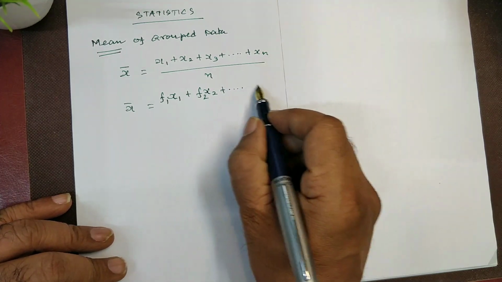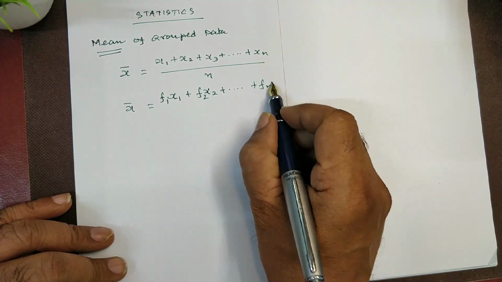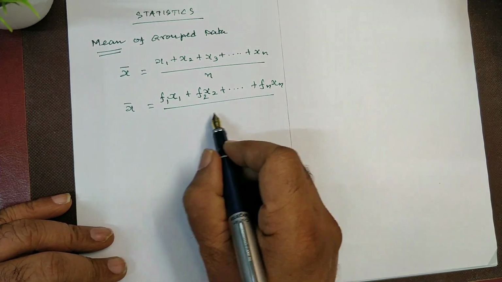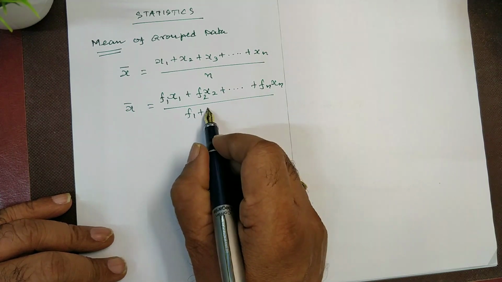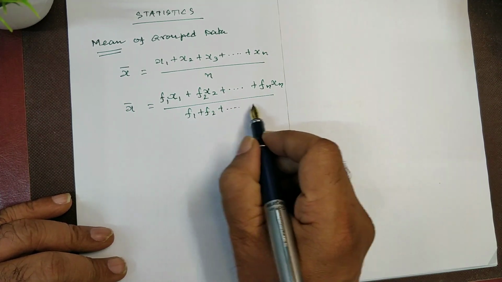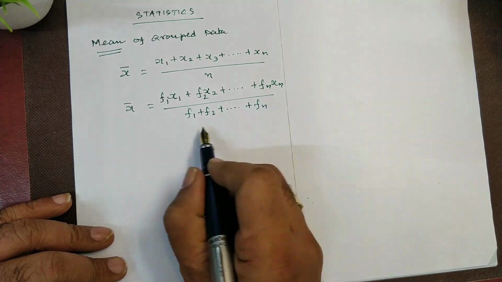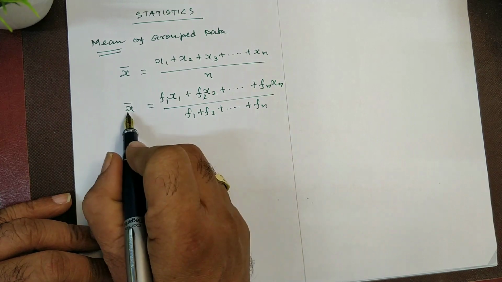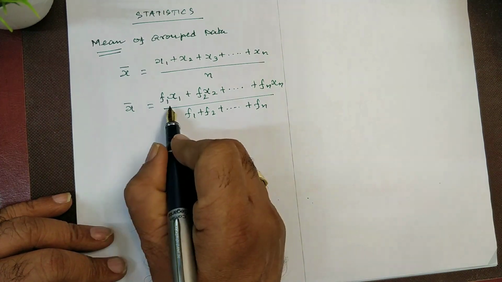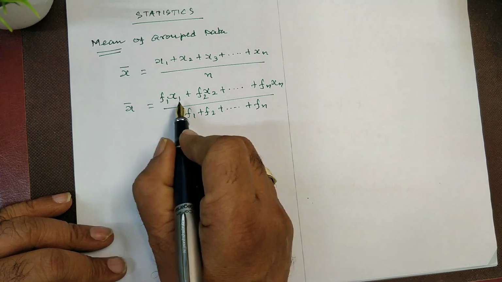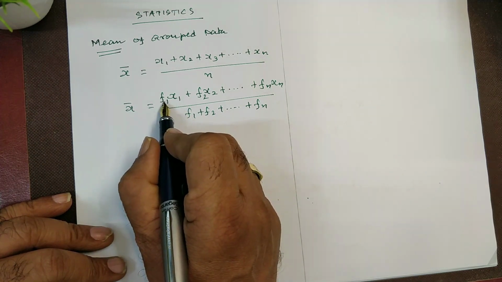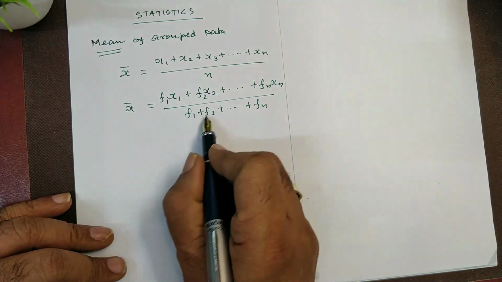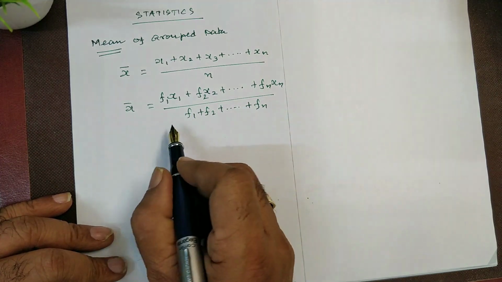So likewise up to fn xn, whole divided by f1 plus f2 plus etc. plus fn. It means we have to add all these frequencies together. So x bar can also be given as the sum of the product of frequencies and observations divided by the sum of frequencies.